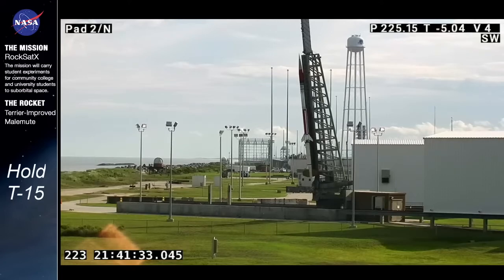SCOs go. Stand by for RSO. PM is go. RSO's good to pick up the count.